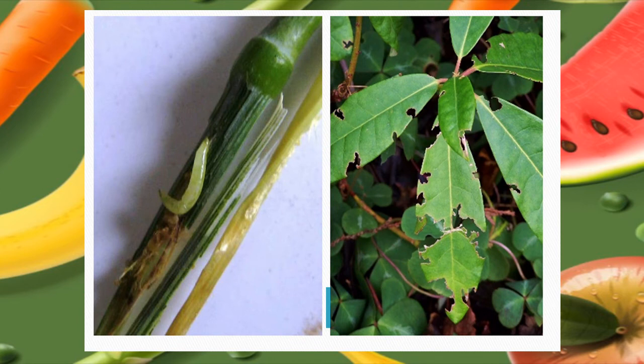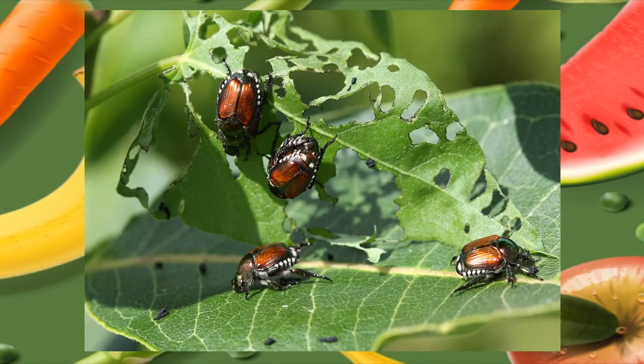Here you can see these pests, these are boring into the stem of the crop. Here you can see the condition of leaves due to the insect pests. These insect pests feed on the leaves, so they reduce the photosynthetic capacity of the plant because they attack the leaves. Here also you can see how these beetles are damaging the leaves of the plants.